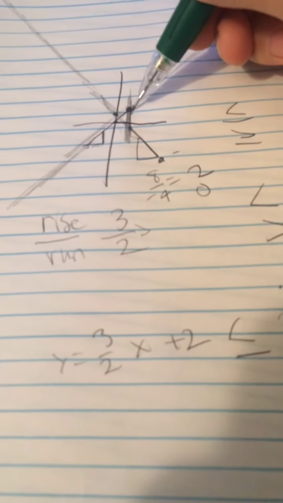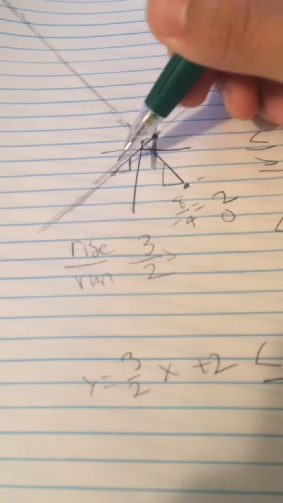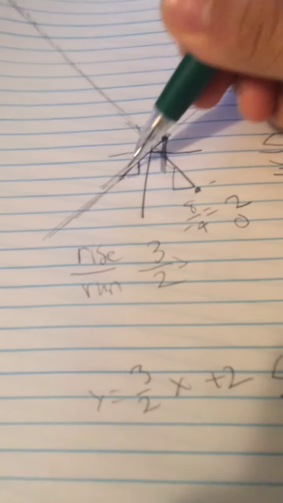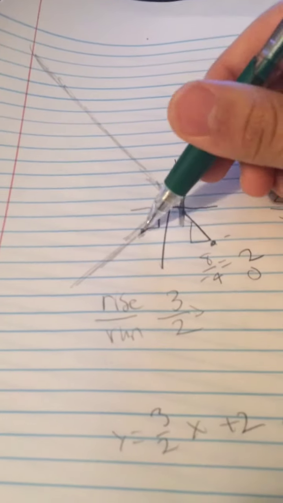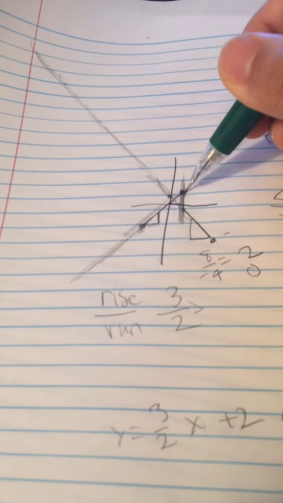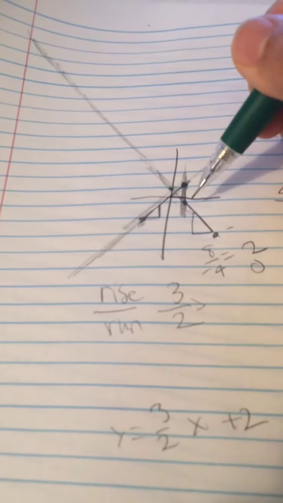The point right here doesn't go past 2. It goes less than 2. So just keep that in mind. If it doesn't go more than 2, then that's your breaking point.